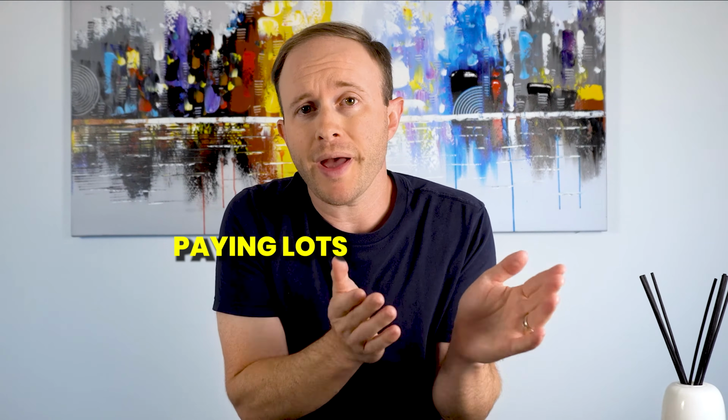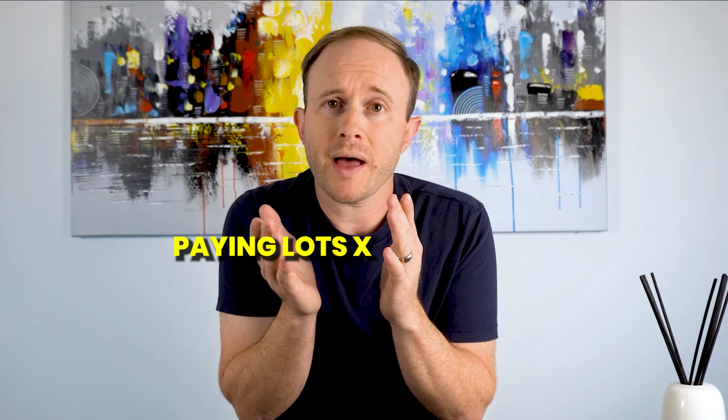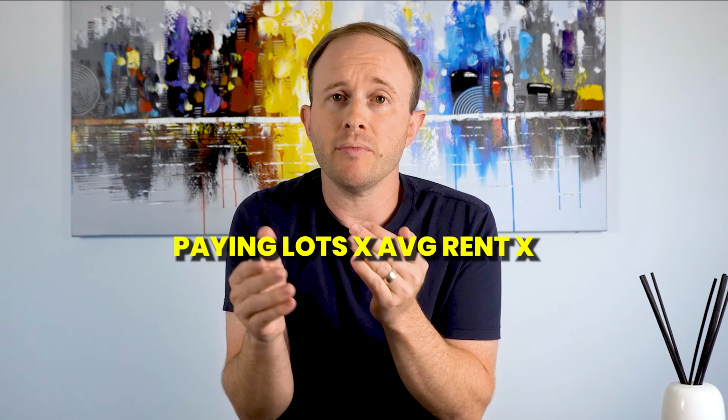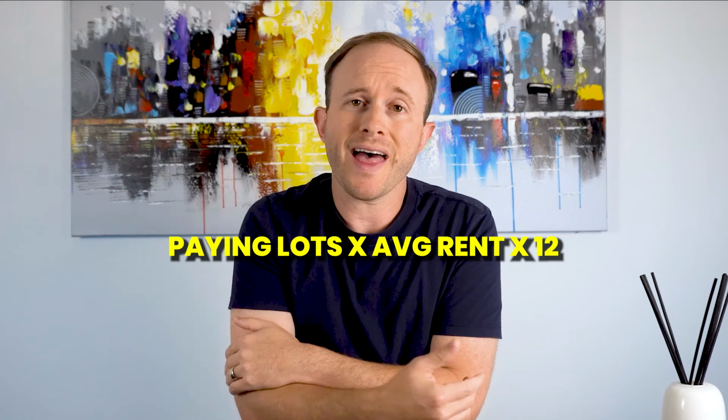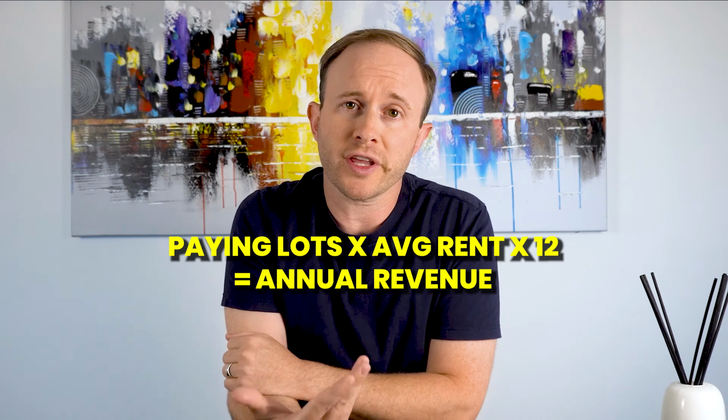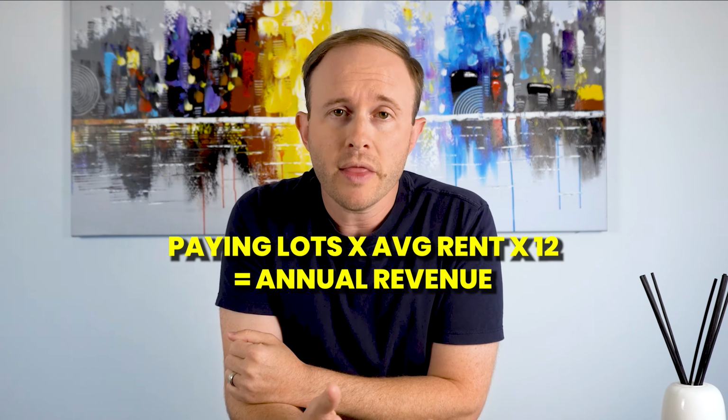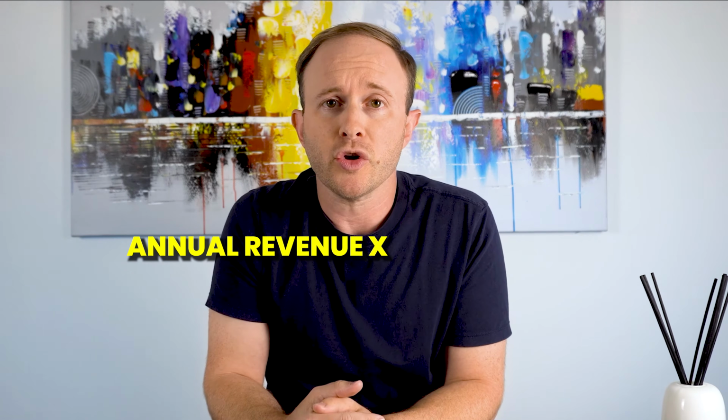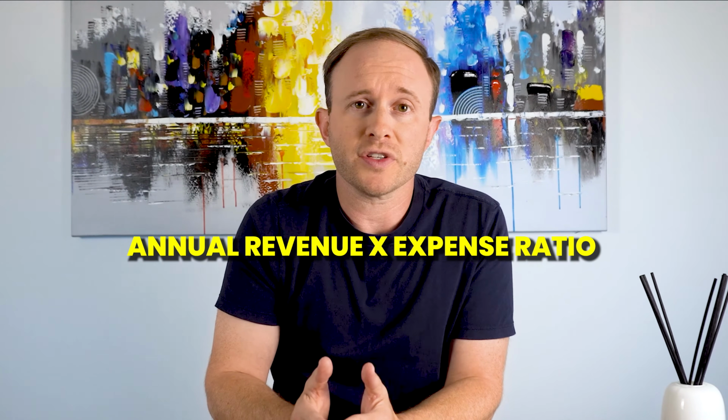Take the total number of paying lots, multiply that by your average lot rent, and then multiply that by 12. And that is going to give you your rents for the year, your revenue, right? Then you're going to multiply that by your expense ratio. So if it's a 40% expense ratio, you would multiply it by 0.6. If it's a 50% expense ratio, then you would multiply it by 0.5. Again, if it's a 35% expense ratio, you would multiply it by 0.65.